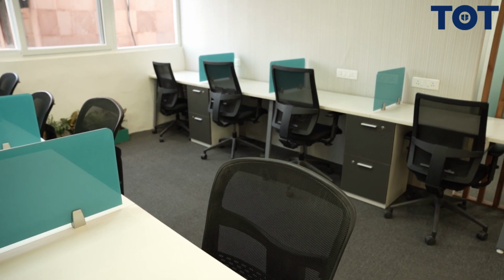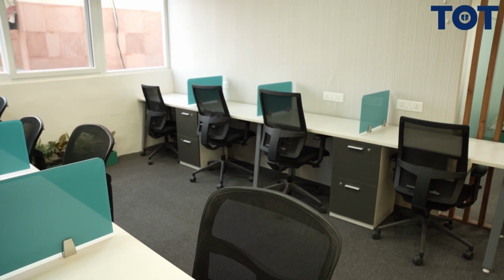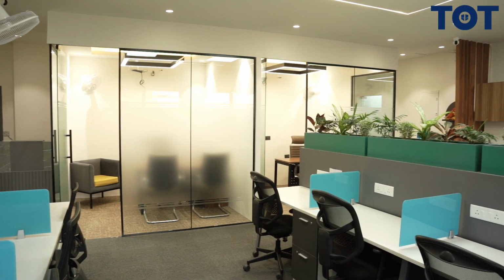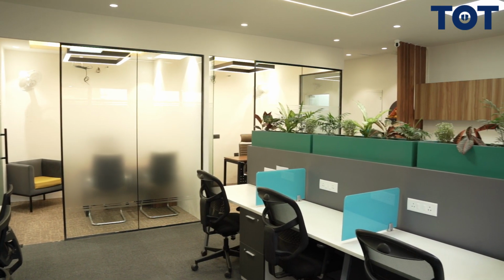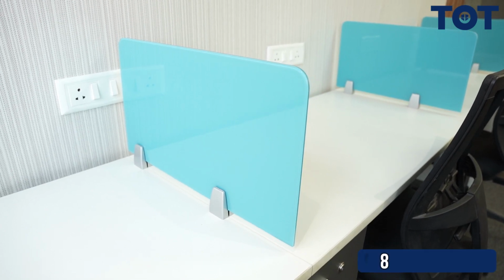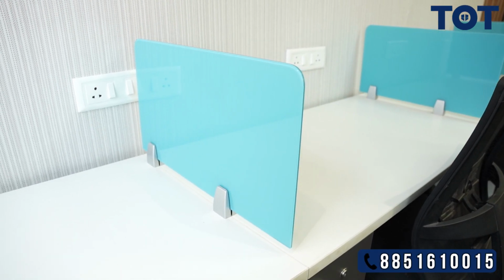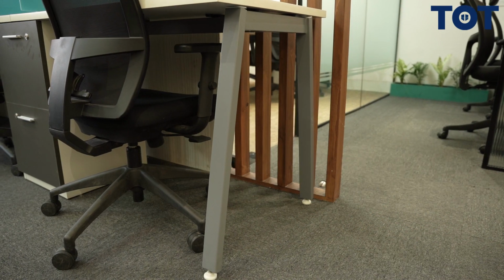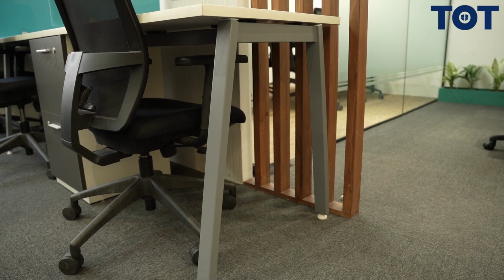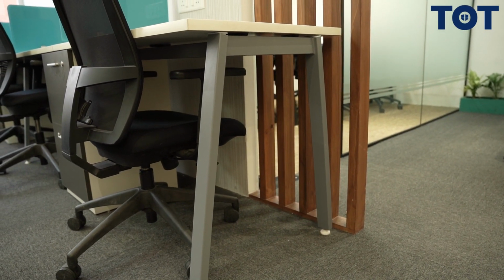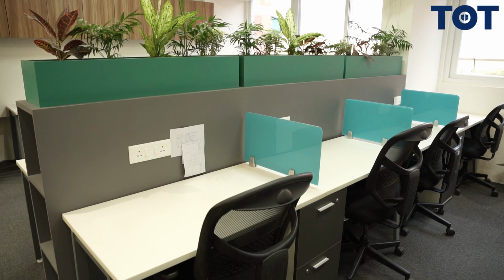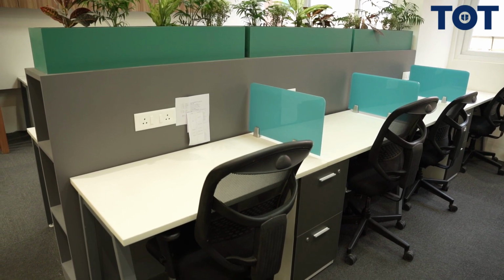This color goes close enough to the logo which the client has for the company. We wanted to keep it close, so that's why we opted for this color for the workstation area. And if you see, we have the pedestals keeping our theme intact. We have used the grey color on the front side of the pedestal, and everything else is white. The legs which we have used are all MS legs. Everything is MS, powder coated in grey itself.